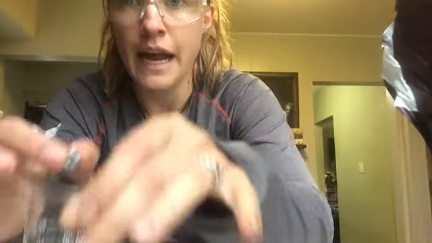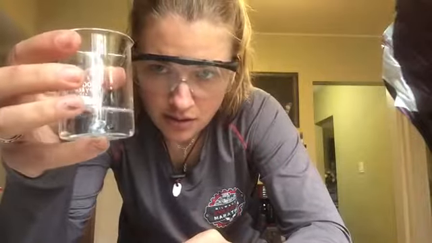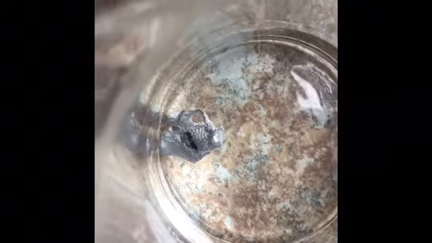And then when I add it into the concentrated solution, we can see a little bit more bubbles coming off of it. So this is the zinc that is in the dilute solution, and we can see there's a little bit of bubbling around it, but not a ton. And if we look over at the other one, see how there's more bubbles on the outside of that zinc compared to the other one?